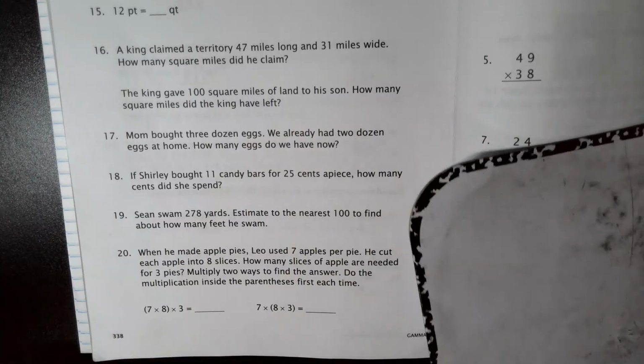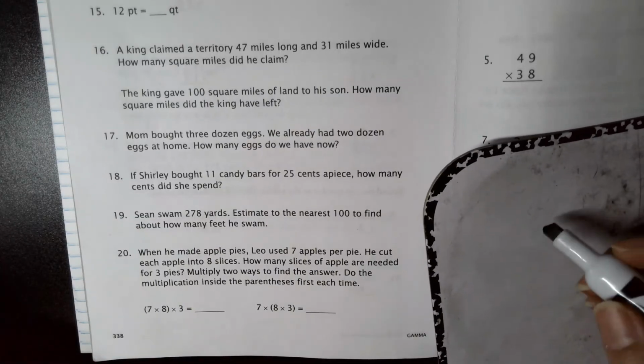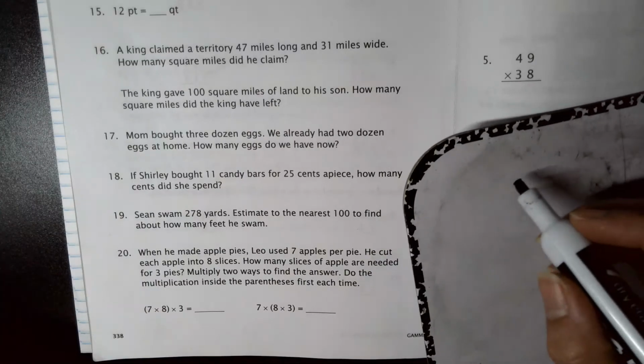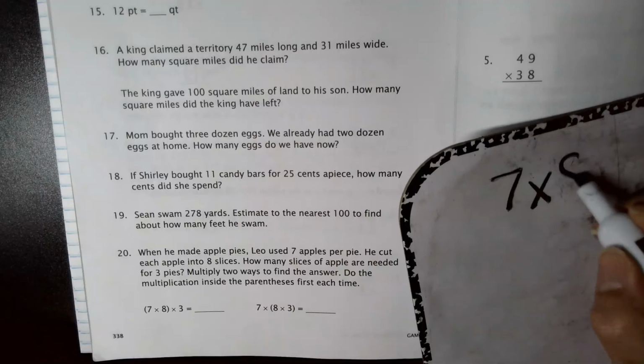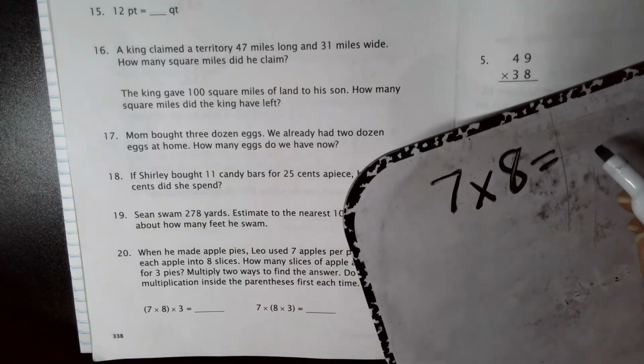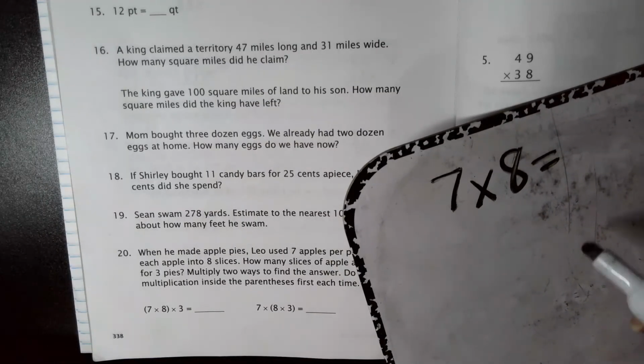Okay, so first of all, when we look into the problem, it says he made apple pies, right? And Leo used 7 apples per pie, and he cut each apple into 8 slices. So if he cut each apple into 8 slices and there were 7 apples for each pie, 7 apples cut into 8 slices each. Remember, that's grouping because we're seeing how many slices in each apple.